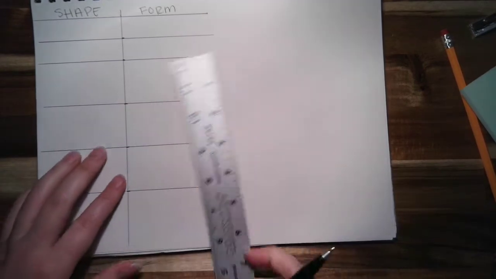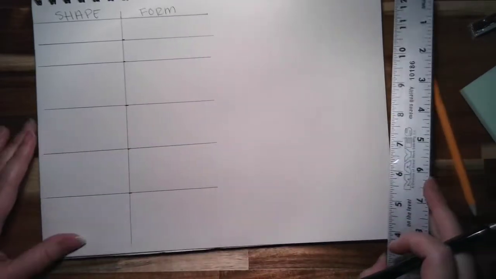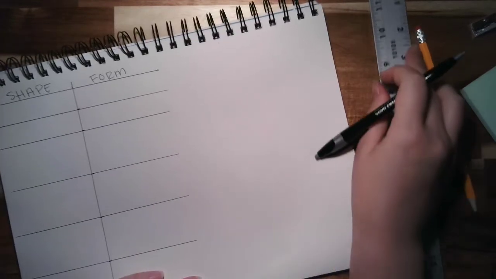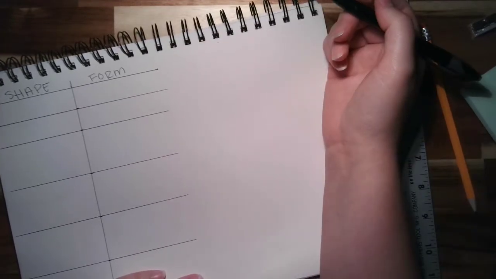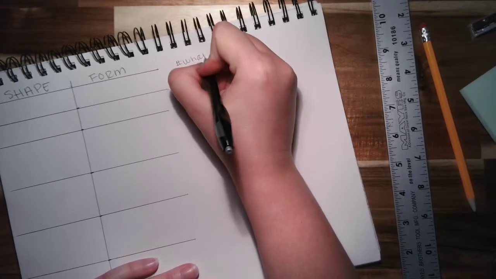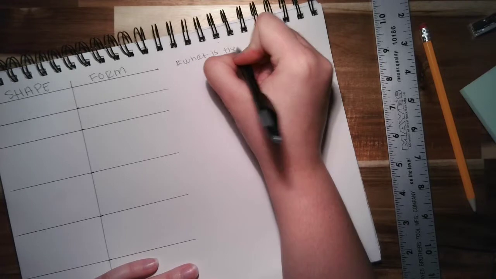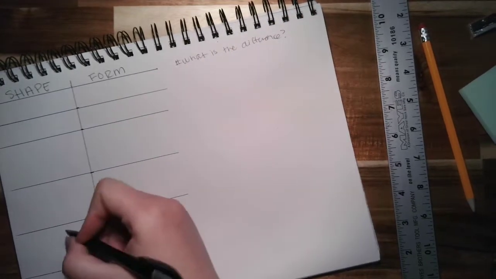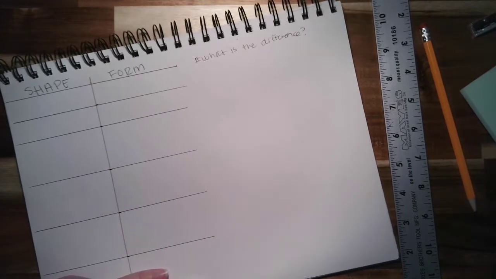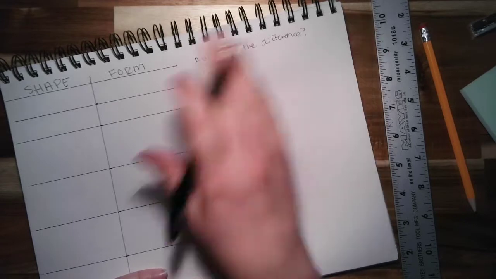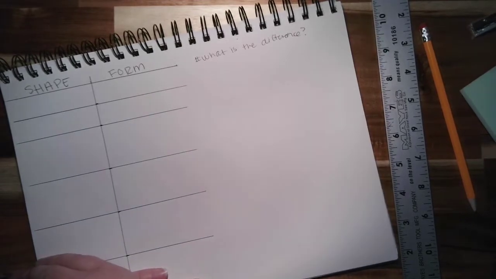All right, so now that I've got that set up, we're going to start with our first question, which is, what do we think the difference between shape and form is? So what is the difference? That's how I might shorten that for my notes, right? So go ahead and pause really quick. Take a few seconds to jot down some notes here about what you think the difference between form and shape is.